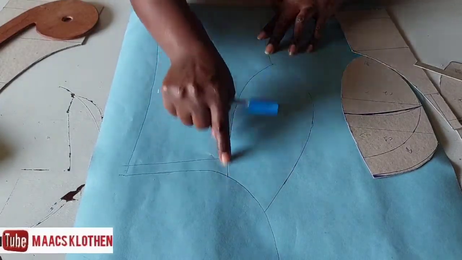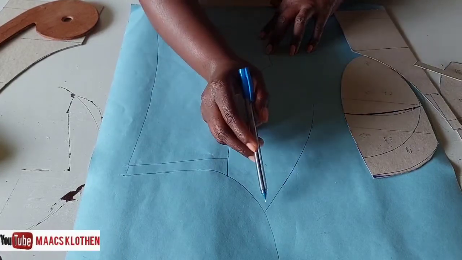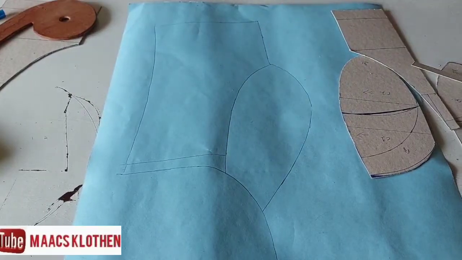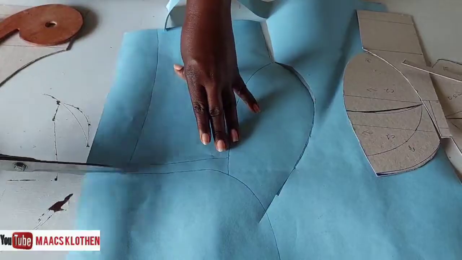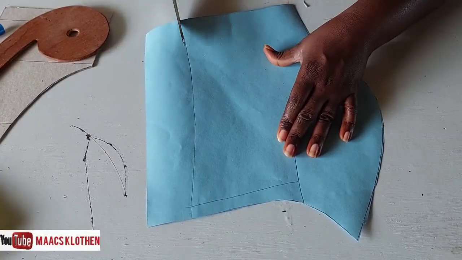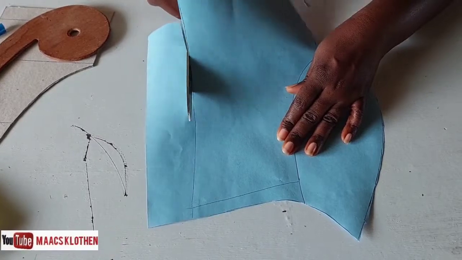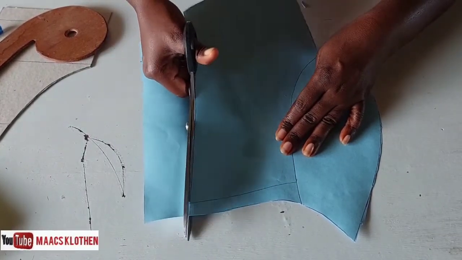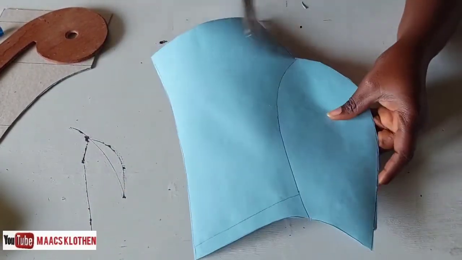And so this is it. And so you cut this one this way and this way. Then you cut this here. Let's do it. Then you cut this one also. Then you cut this.